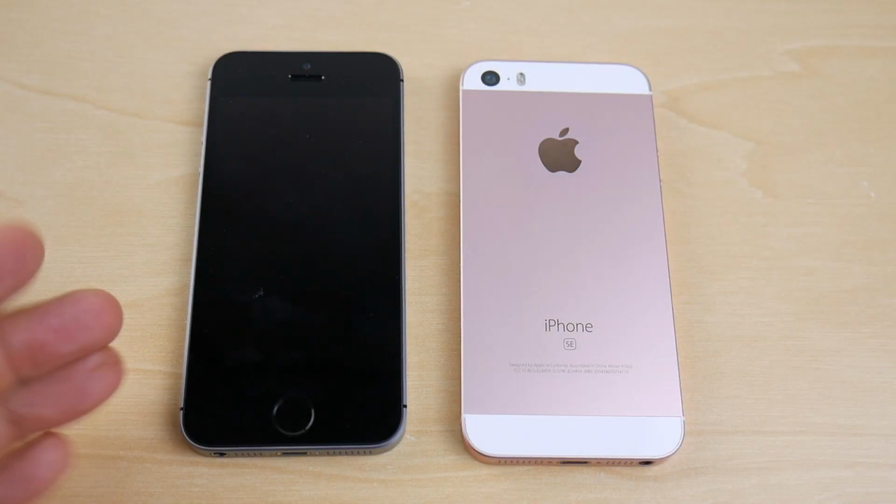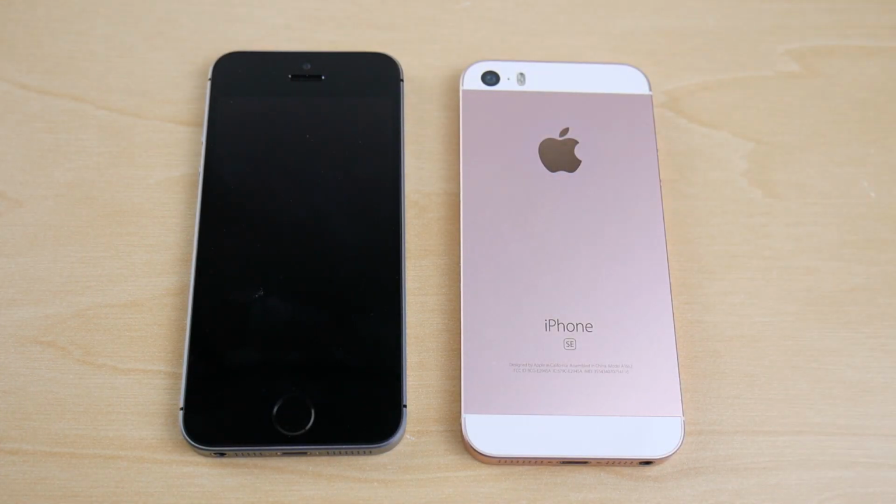iPhone SE iOS 10.3.3 versus iPhone SE iOS 11 public beta 5. That video is coming up right now. Let's go.